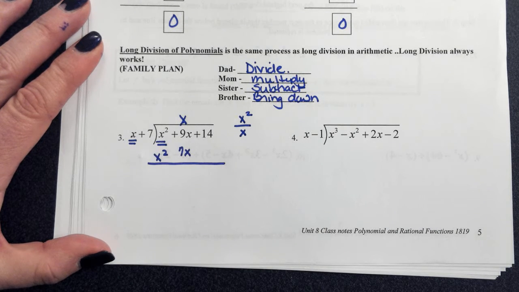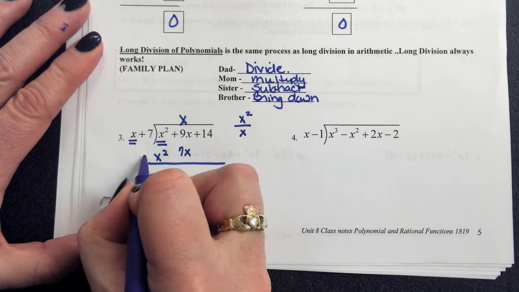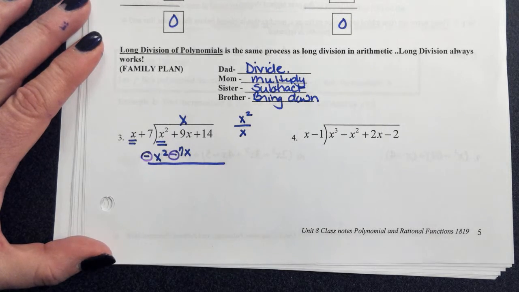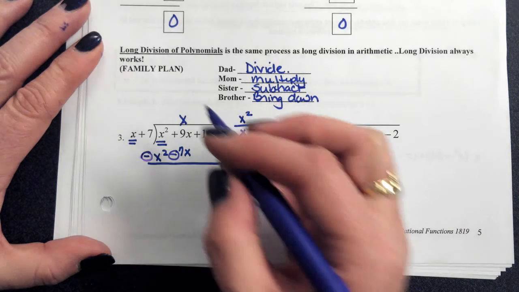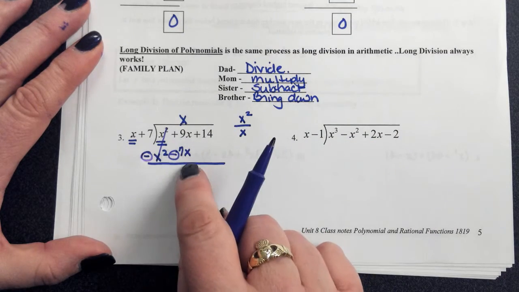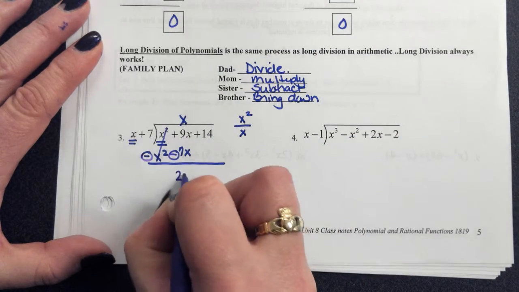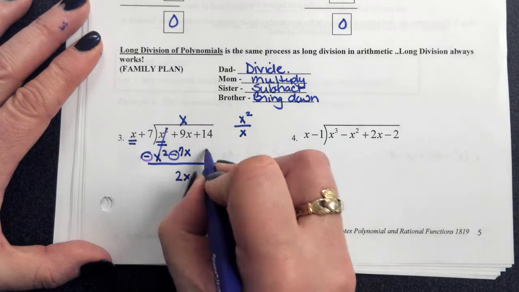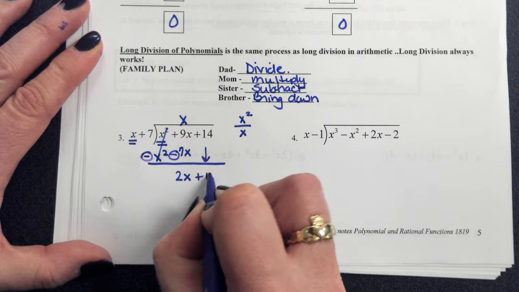So we divided, we multiplied, we subtract. Remember, you're going to subtract x squared, and you're subtracting the 7x. Distribute that subtraction sign all the way across. X squared minus x squared is going to cancel. 9x minus 7x is a 2x. And again, you can bring down your plus 14, or you can wait.